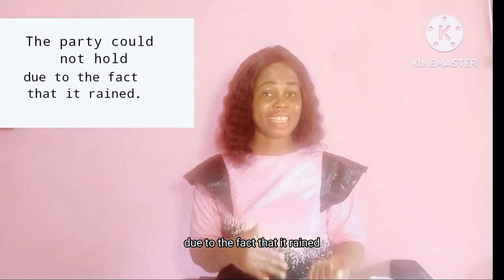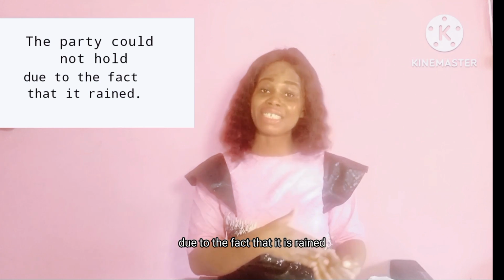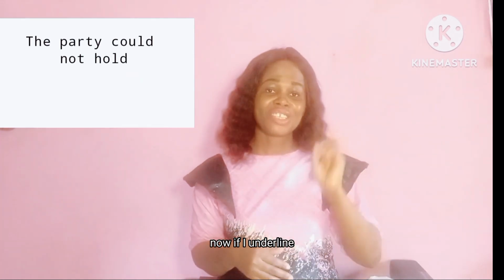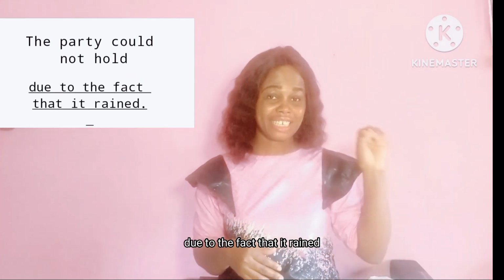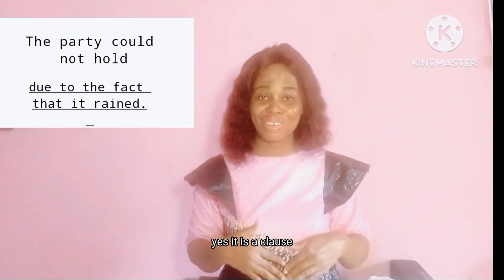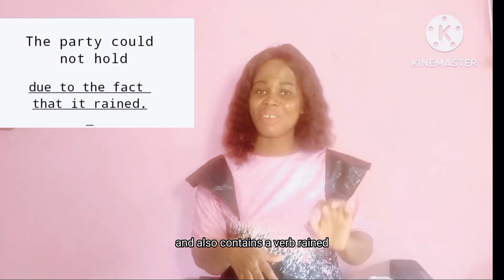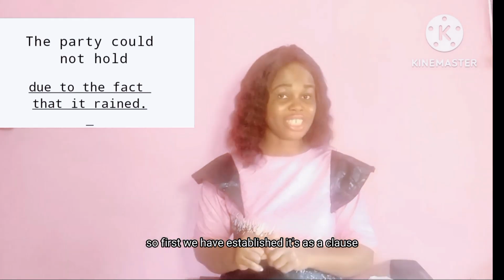Another example: the party could not hold due to the fact that it rained. Now, if I underline due to the fact that it rained, first of all, is it a clause? Yes, it's a clause, because it contains a subject, it, and also contains a verb, rained. So we've established that it's a clause.